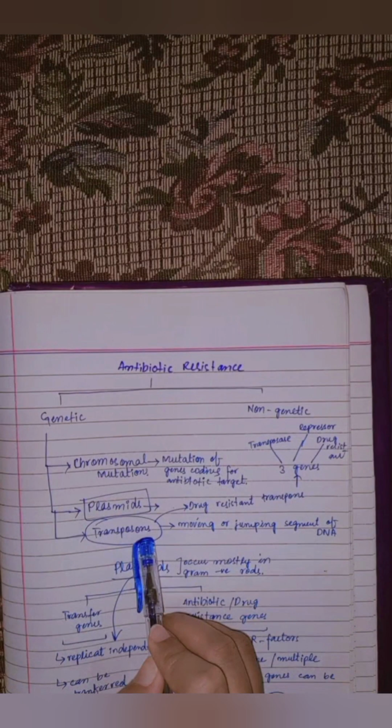Then the third mechanism for the genetic basis of antibiotic resistance is through transposons. Transposons are the moving or jumping segments of the DNA which can move from one part of the DNA to the other, and they have three types of genes for drug resistance, which include transposase, which is involved in the regeneration of the transposon, as telomerase is involved in the synthesis of telomere. Then we have the repressor gene, which represses the synthesis of transposase. And lastly, we have drug resistant genes, which are actually involved in transposon related drug resistance.